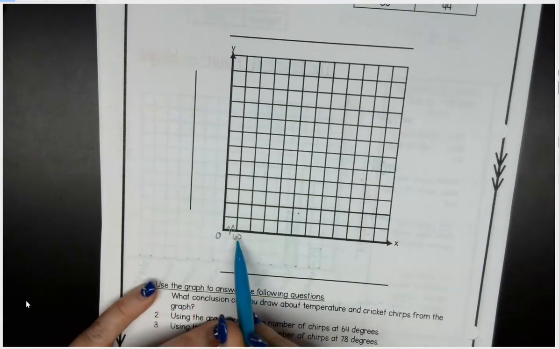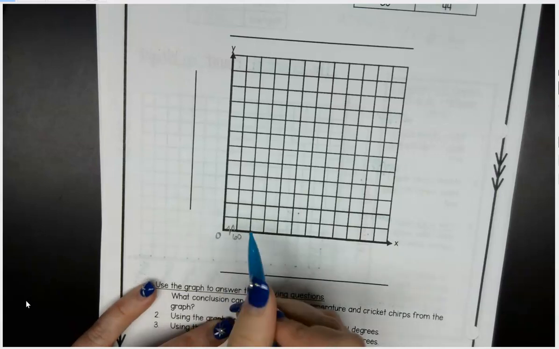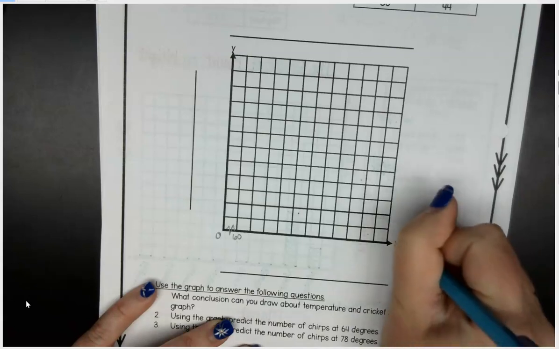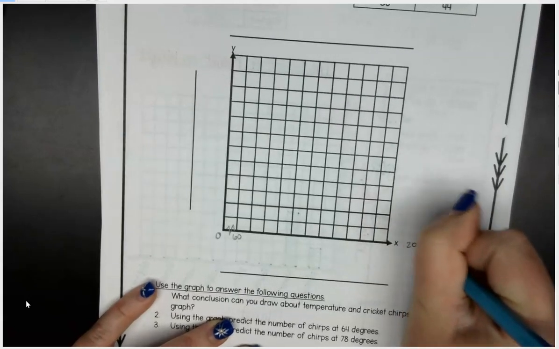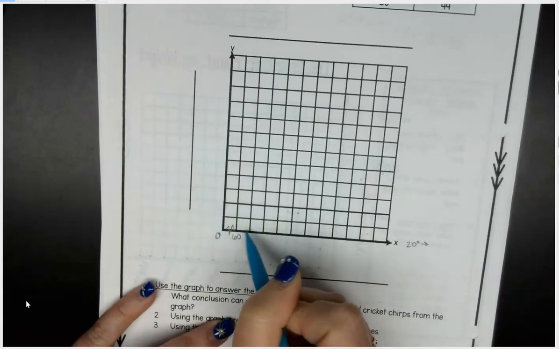So now we have from this line to this line that we're going to get all the way to 80. So we're going to count it up. We have a gap of 20. So we have 20 degrees that we need represented, and we're going to try to figure out how many blocks we have.